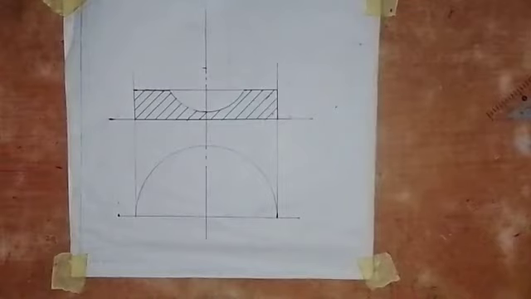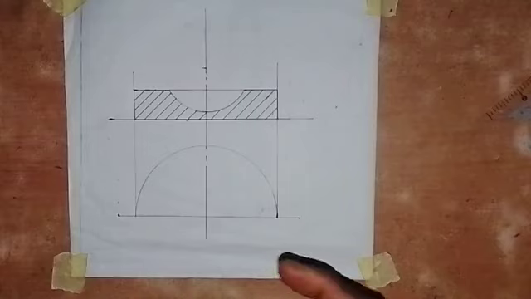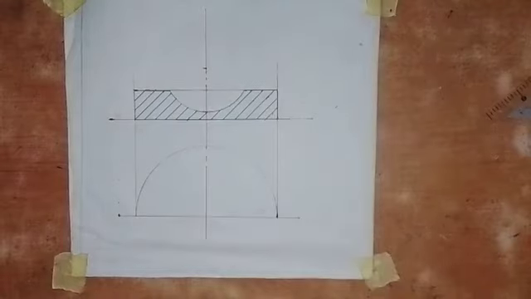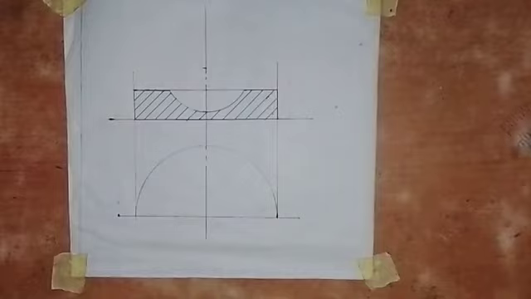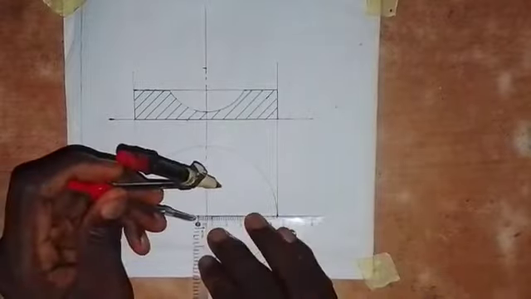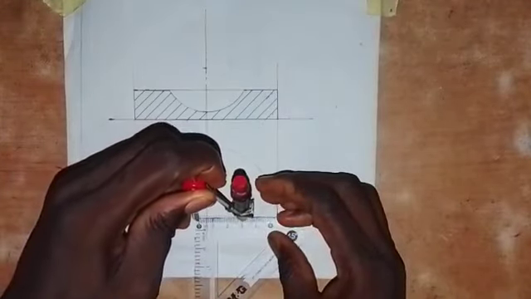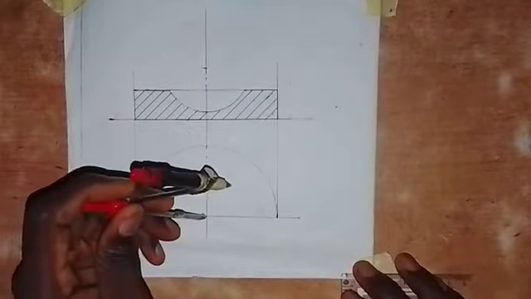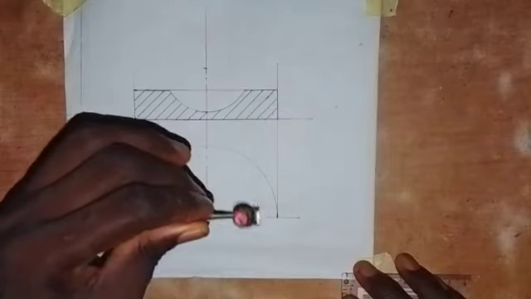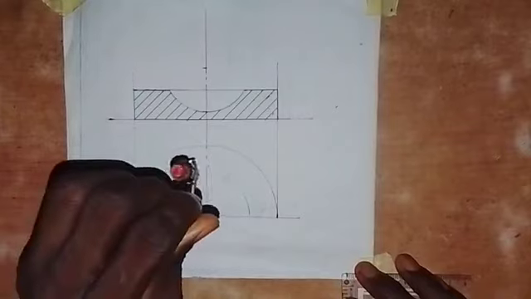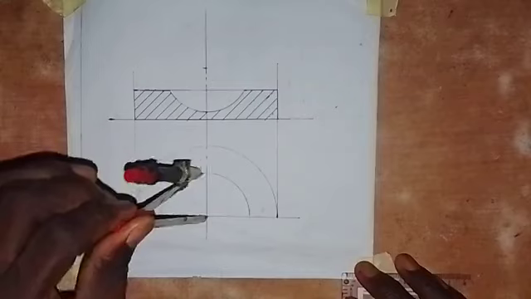Now in the plan, for us to show the cutout part, that is the semicircular cutout, we take a measurement of 30 millimeters, because the radius of the semicircular cutout is 30 millimeters. We put the pinpoint here and draw a semicircle like this. So this is what we have.